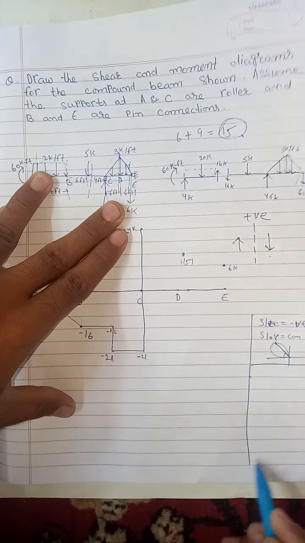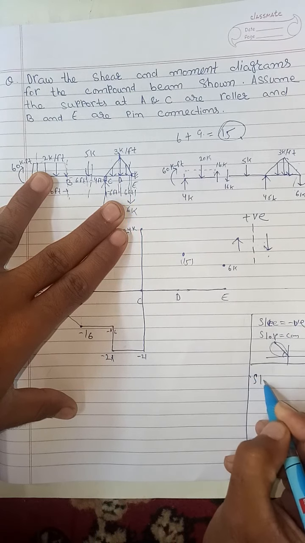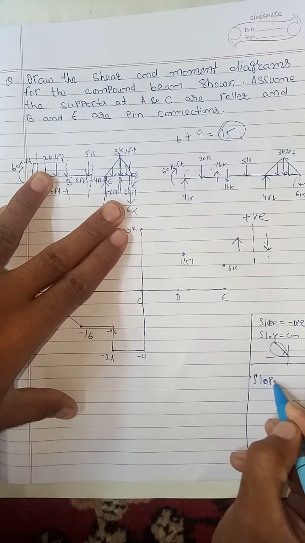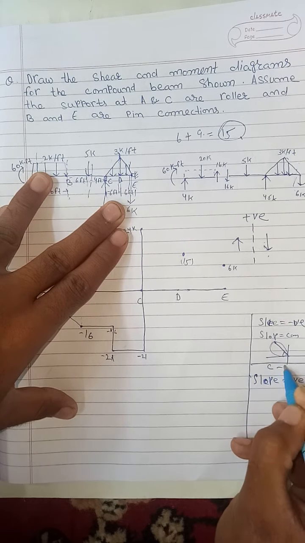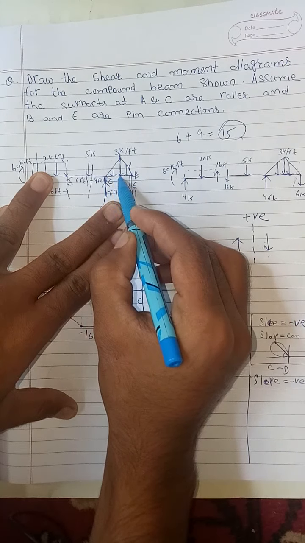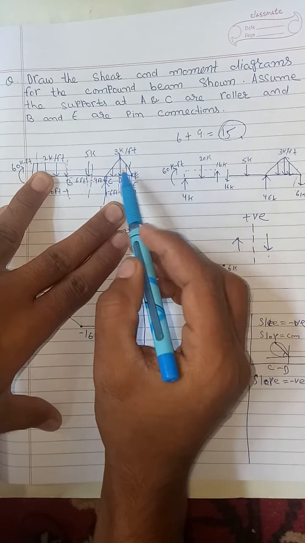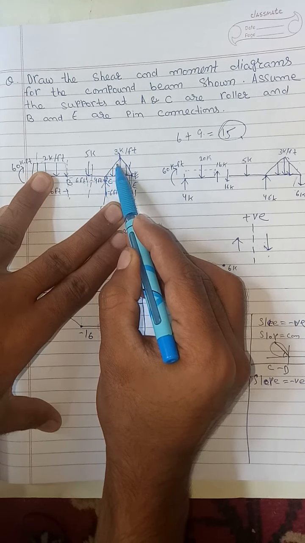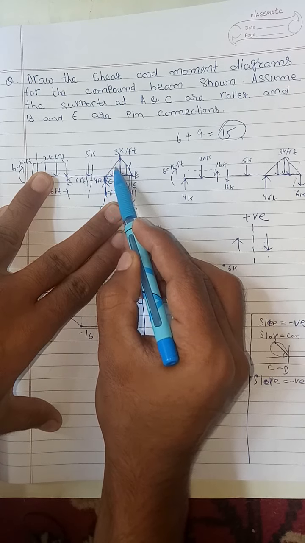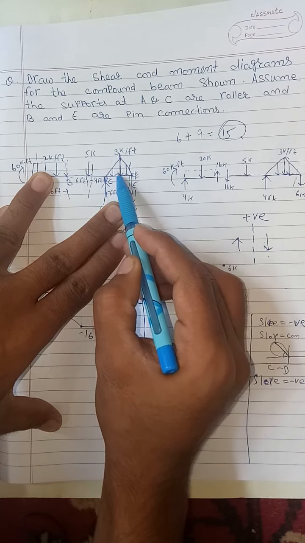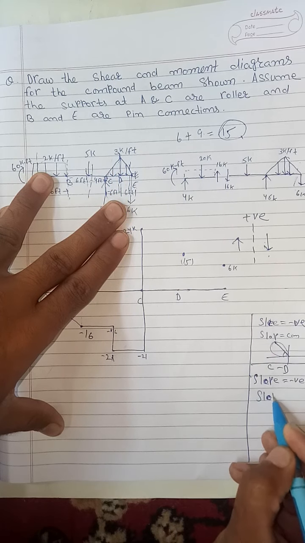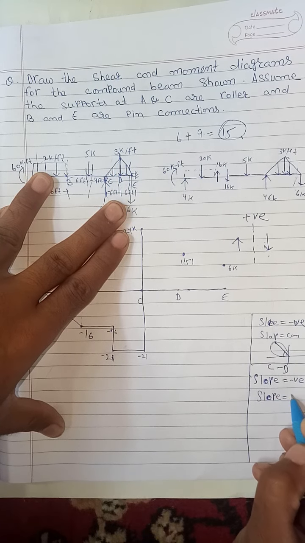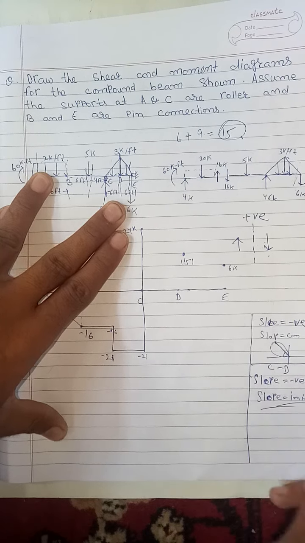Load is the slope of the shear force diagram, so I will write slope equals negative from point C to D, because load is in downward direction, which is negative, and this load is increasing in magnitude. Here it is less, here it is more, so we will write slope of shear force diagram is increasing in magnitude.